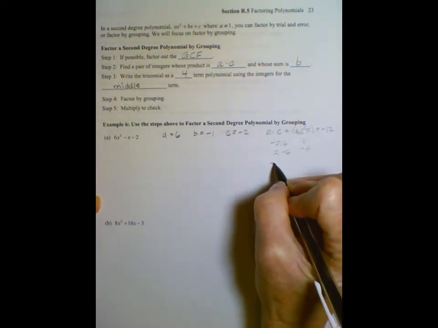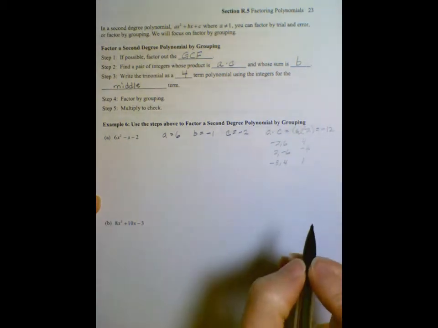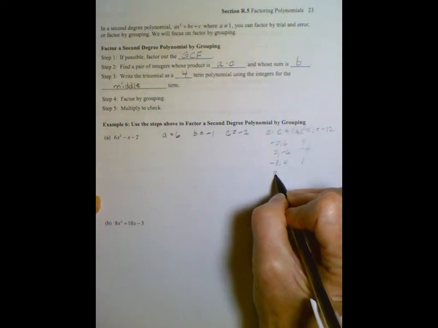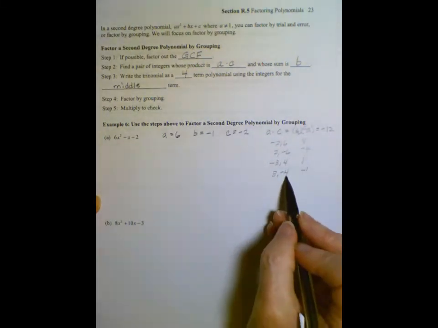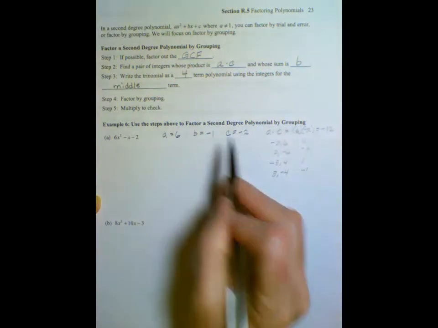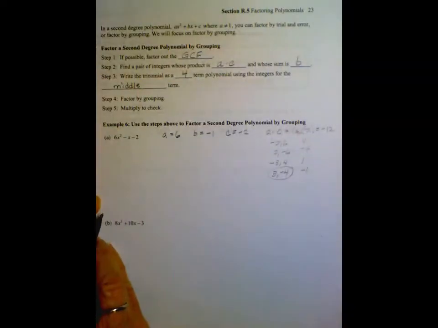So let's look at how about -3 and 4. That's -12, but when we add, we get 1. So that tells me, aha, I just need to change the signs, 3 and -4, and there it is. They multiply to -12, they add to b, which is -1. These are my 2 integers that I found in step 2. They multiply to a times c, and they add to b.